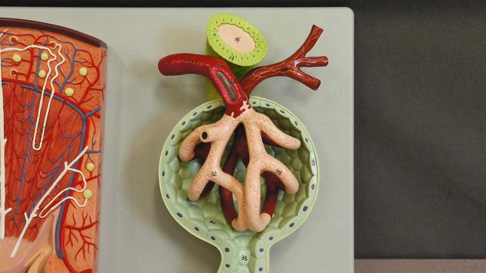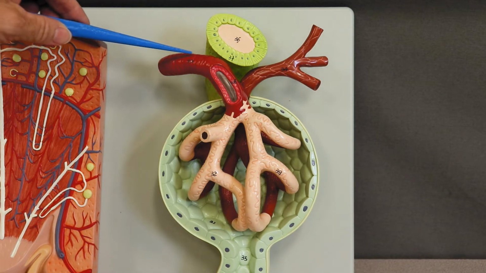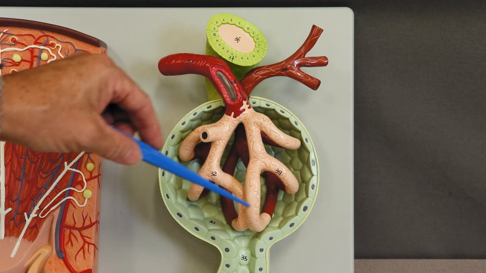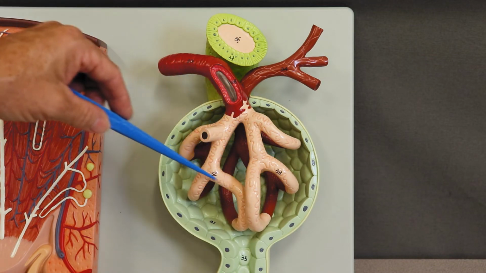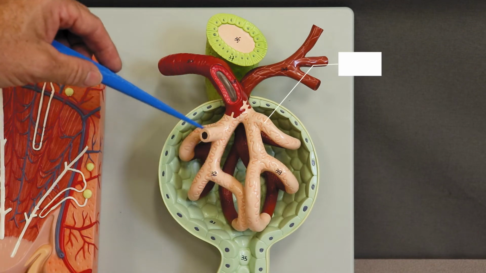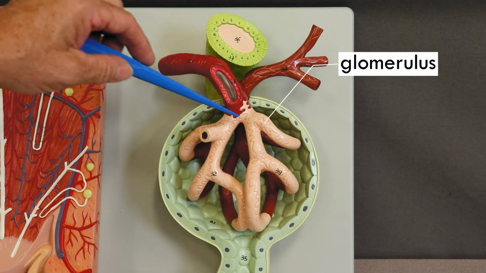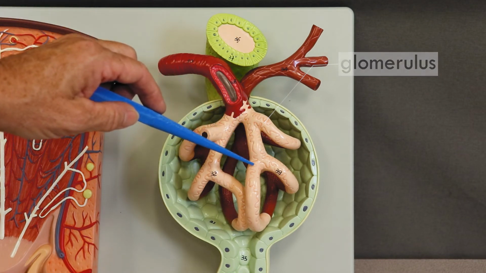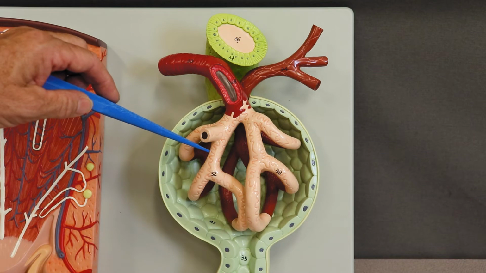So now we're going to zoom in on those afferent and efferent arterioles and the actual filtering mechanism of the kidneys, which is the glomerulus. Remember, the afferent arteriole is bringing blood to this whole system of capillaries. Some texts will call them the glomerulus, some texts will call them the glomerular capillaries. And these capillaries are actually the filtering mechanism of the kidney.